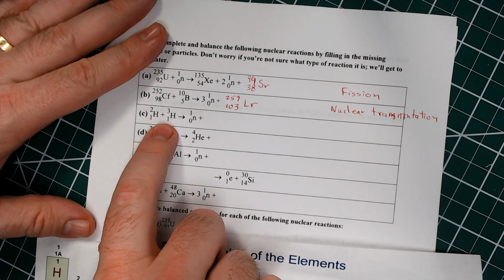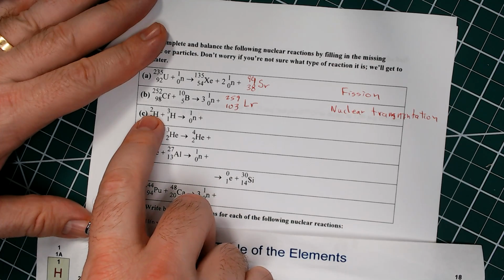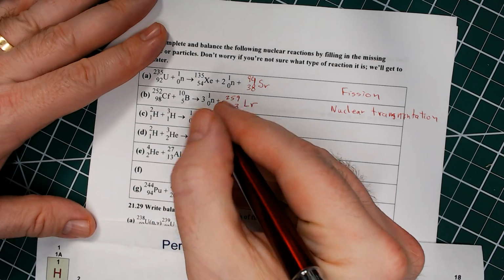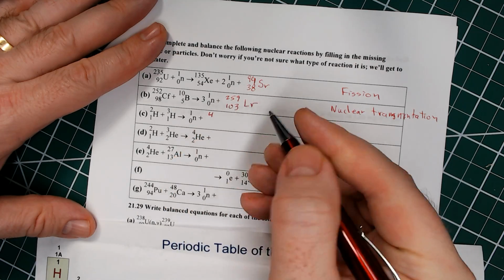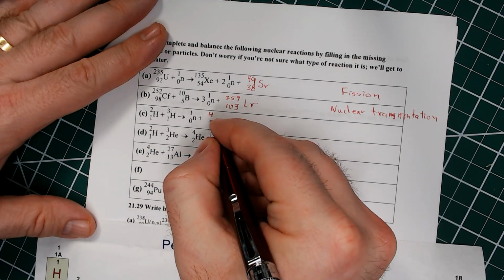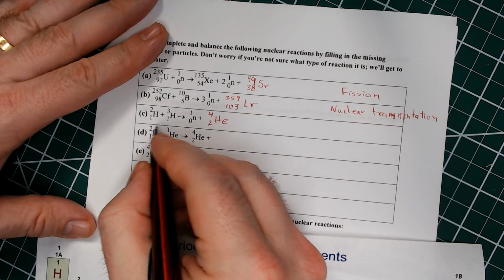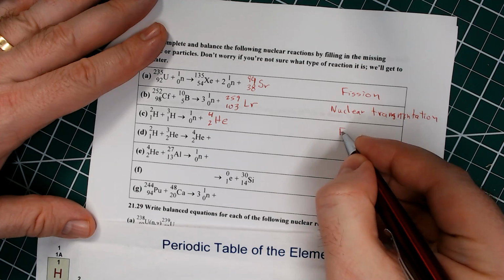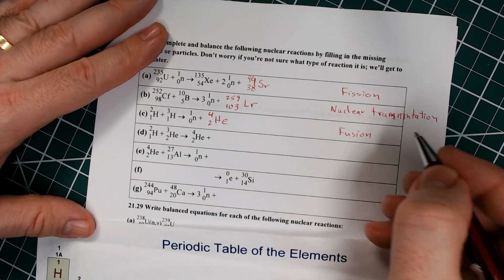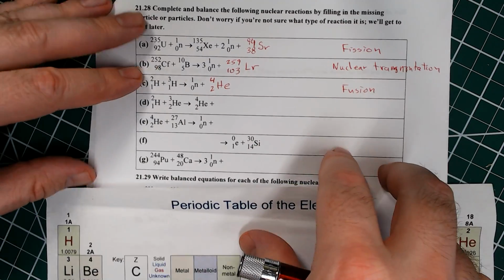Okay, so next, here we've got hydrogen-2 plus hydrogen-3 gives us a neutron plus something else. So we'll do 2 plus 3 is equal to 1 plus 4. And 1 plus 1, that's 2, is equal to 0 plus 2. Well, 4, 2, we know that is helium. Well, this turns out to be a process called fusion, and we will talk about fusion again in a chapter. It's after the fission chapter.